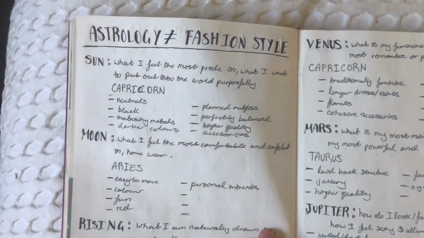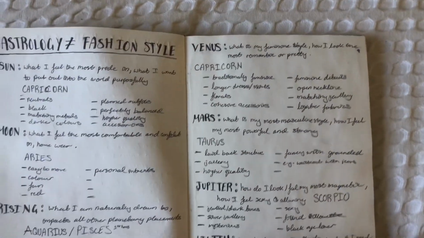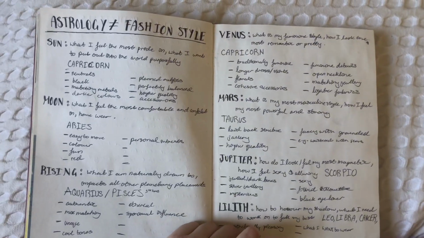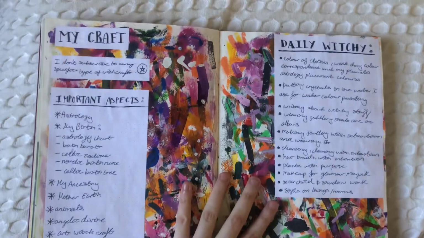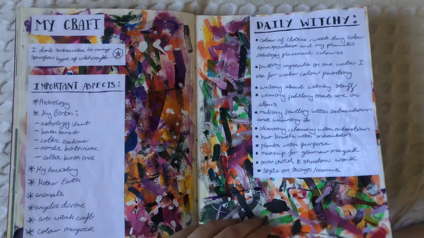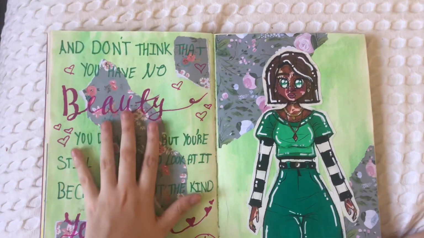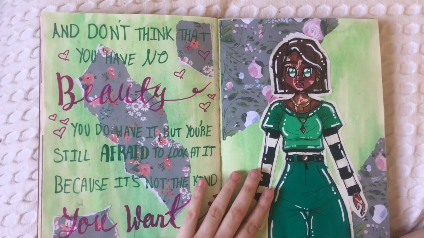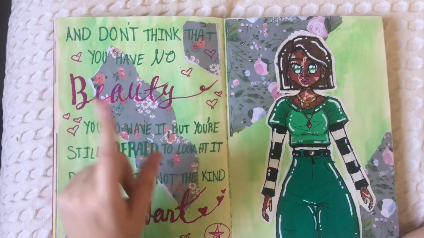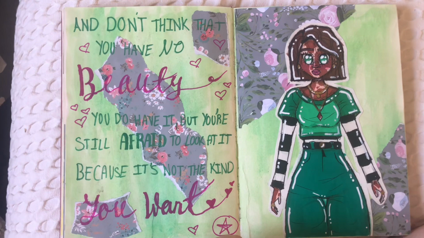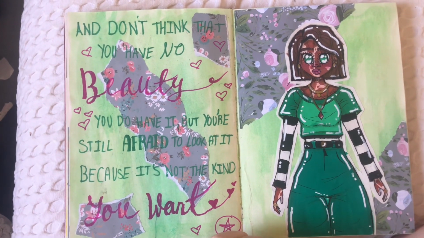Astrology and fashion, so I have my sun, my moon, my rising, my Venus, my Mars, my Jupiter, and my Lilith. I like astrology, can you tell? Oh, that was sticky. Stuff about my own craft. So I just had this page and I didn't know what to do with it. I have this, which I just have a quote on. And it says, and don't think that you... Oh my god, that did not come out right. And don't think that you have no beauty. You do. But you're still afraid to look at it because it's not the kind that you want.